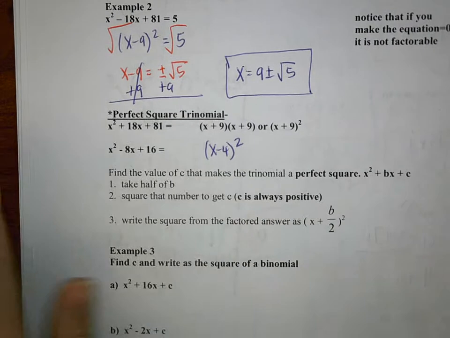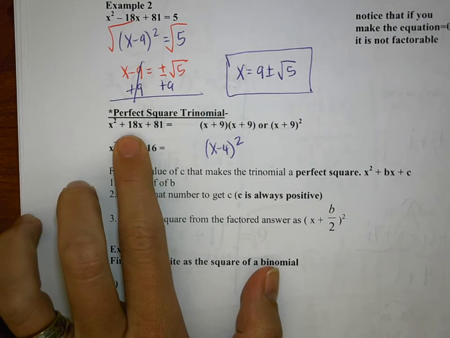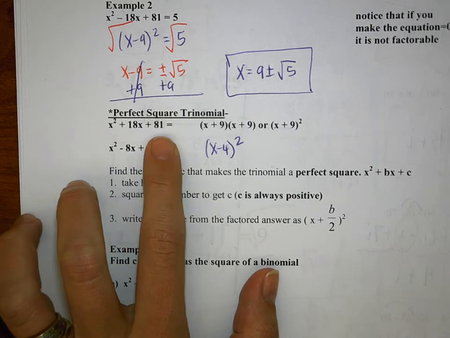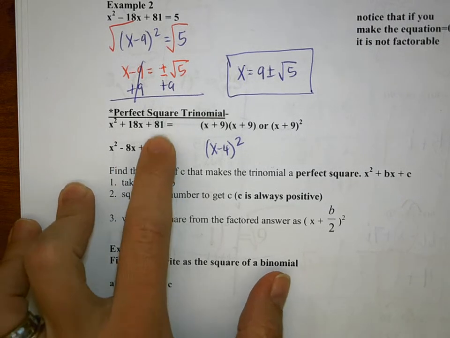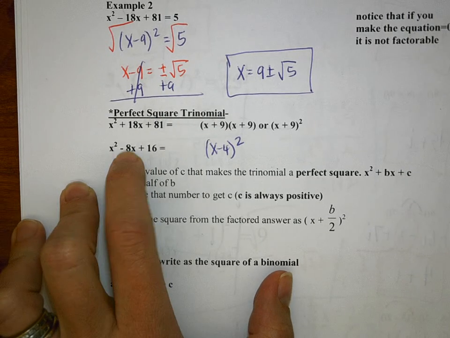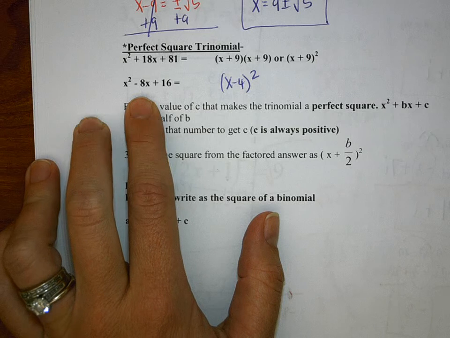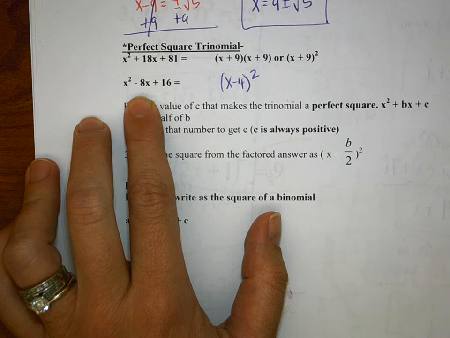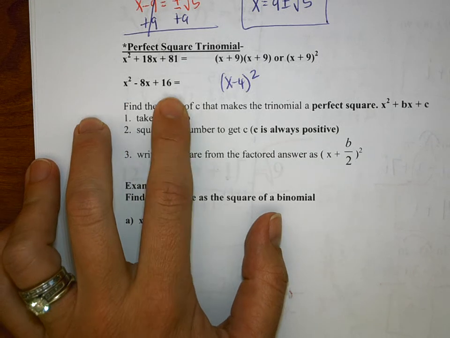If you look back up here at 18, what is half of 18? 9. And what's 9 squared? Okay, so to get this c value, you take half of that middle number and you square it, which means that when you square a negative, for instance, if I take half of negative 8, it is negative 4. And what is negative 4 squared? A positive 16, right? Which is right here.